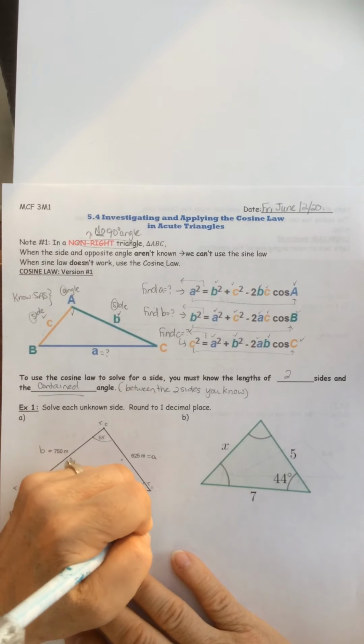All right, so since that, okay, what are we given? Well, we are given a side. Okay, we're given an angle. Okay, and we're given a side. Okay, so that means we're given a side, an angle, and a side. Therefore, I'm going to use the cos law. Okay, I want to find the unknown side.